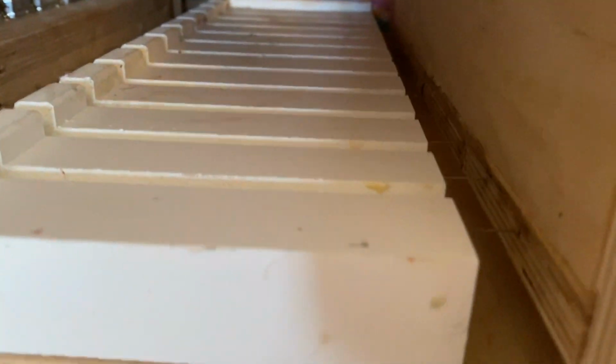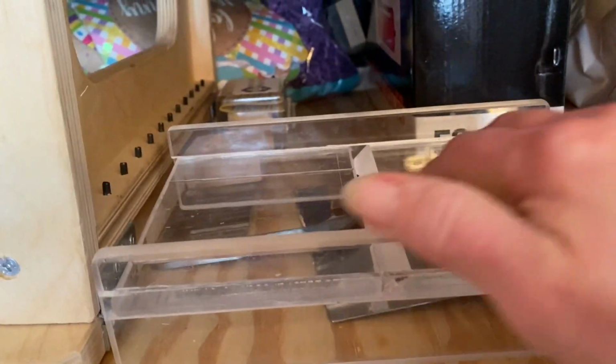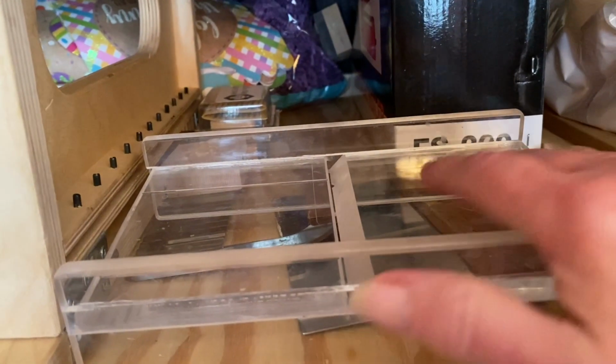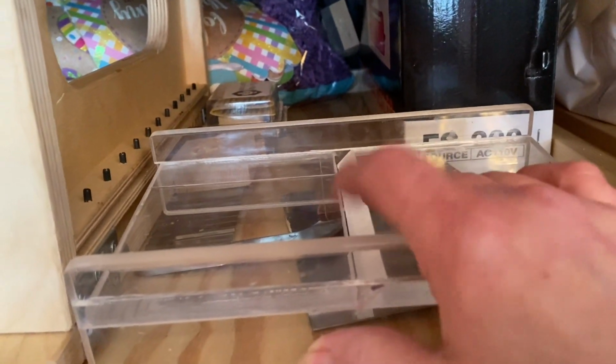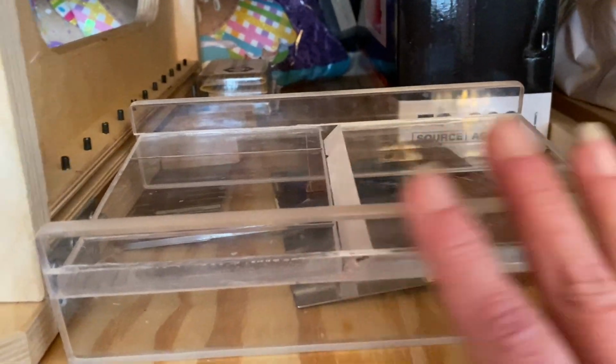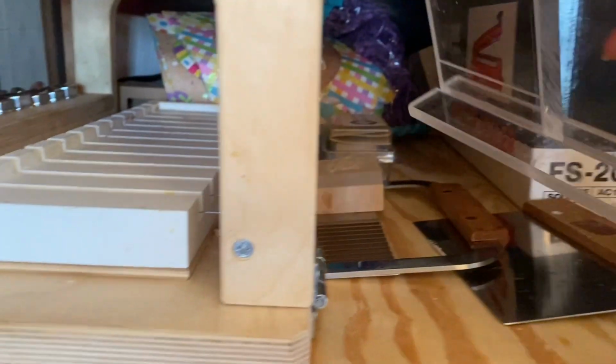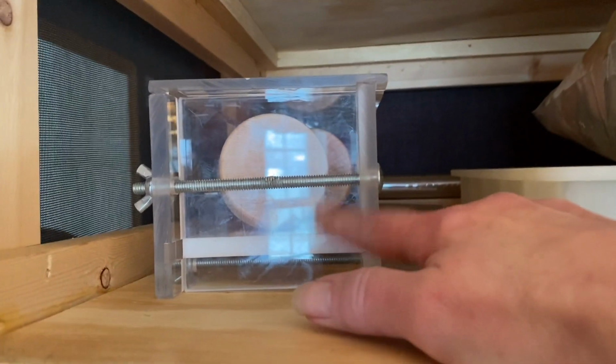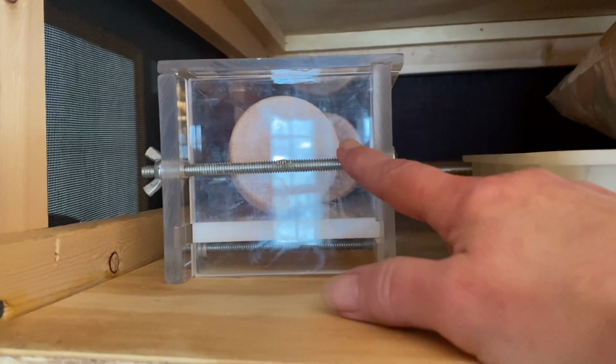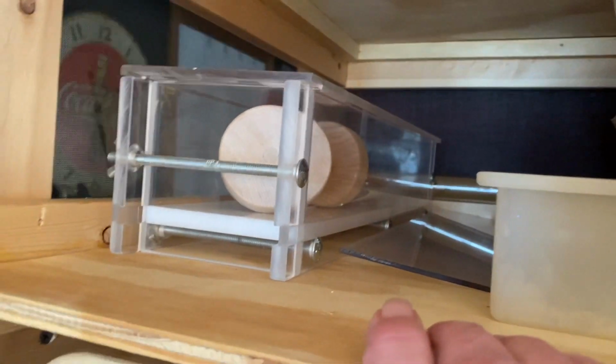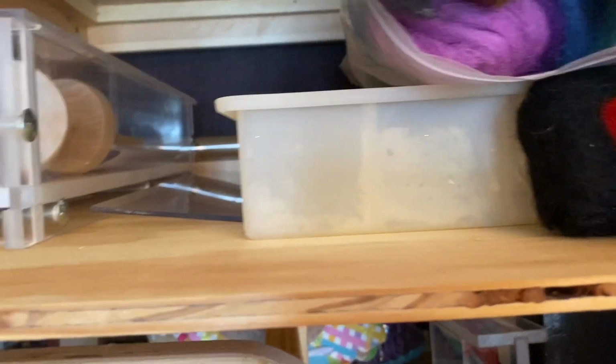This little device is a planer that you run your soap over, so it will cut off any bumpy edges and just make it look nice and clean. I have a variety of molds. I have some plexiglass molds. This is actually a 5-pound, very large mold. I have large silicone molds like this one.